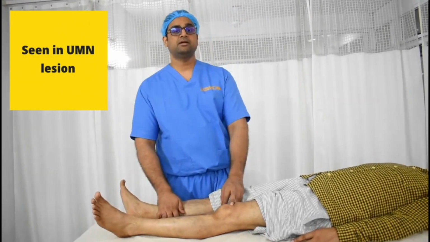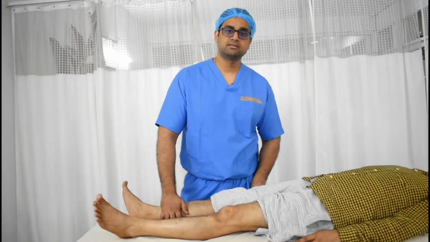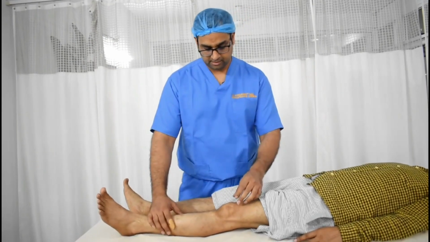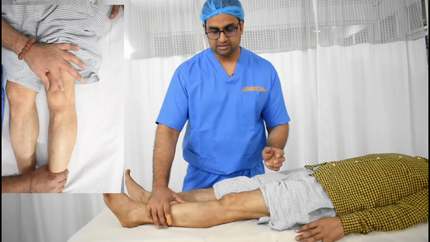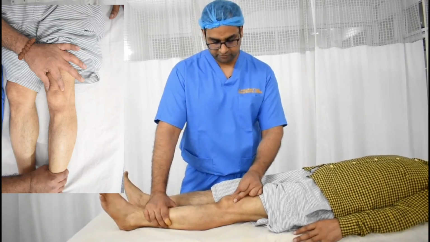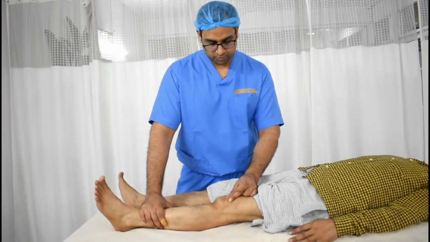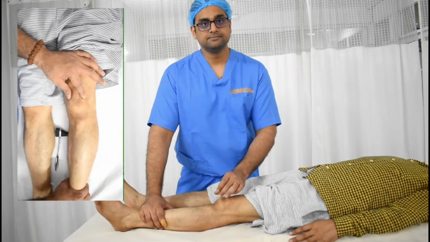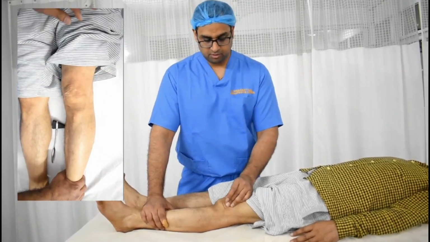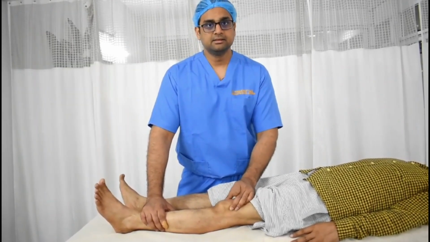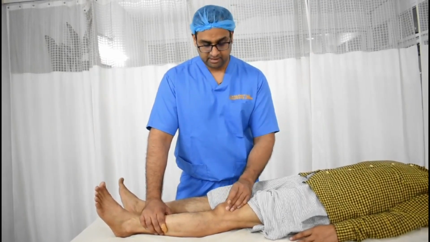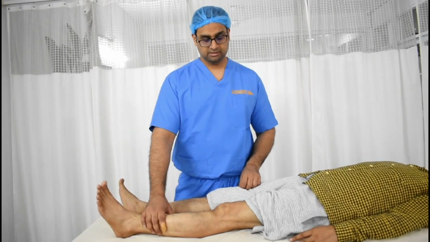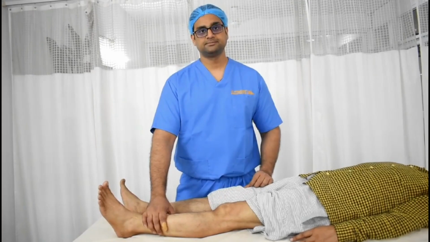Secondly, if there is patellar clonus, which is seen in severe cases of upper motor neuron lesion, then using these two fingers, you first stabilize the leg like this, then using these two fingers, you suddenly push the patella downwards and then release it. So the patella keeps on oscillating like this. So these oscillations, if they are persistent, they are a sign of upper motor neuron lesion. This is known as patellar clonus.